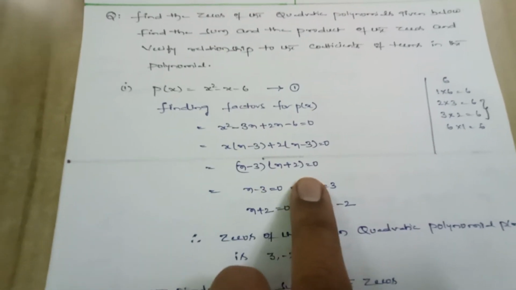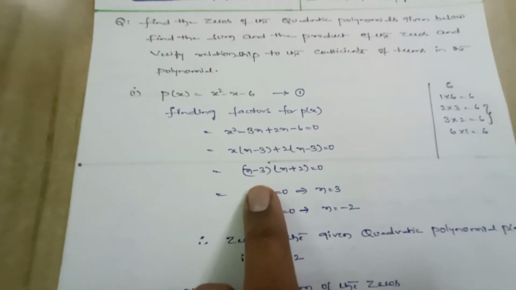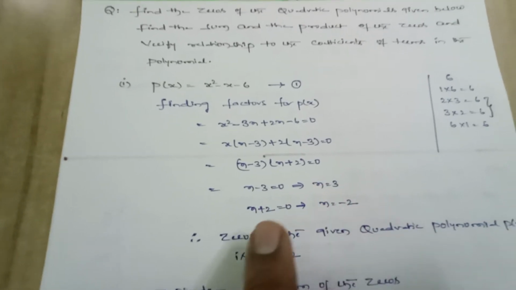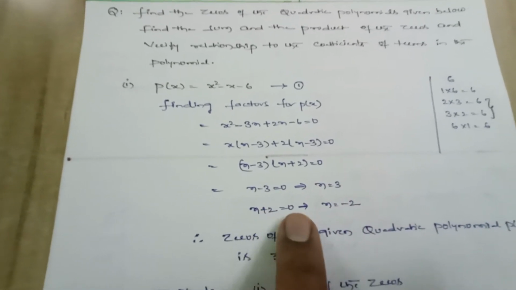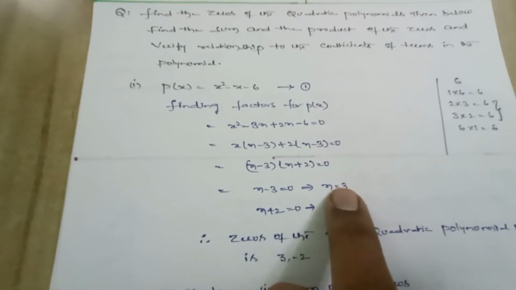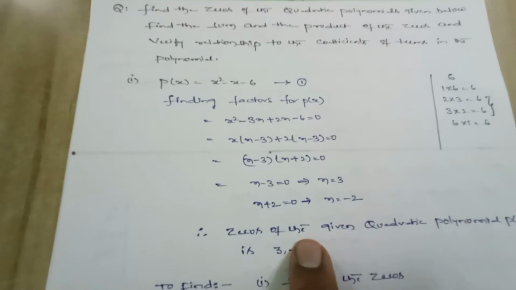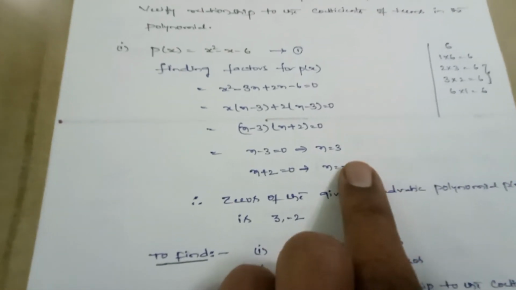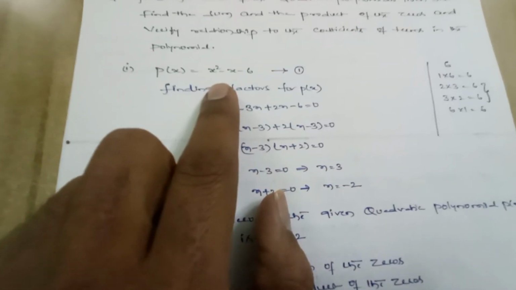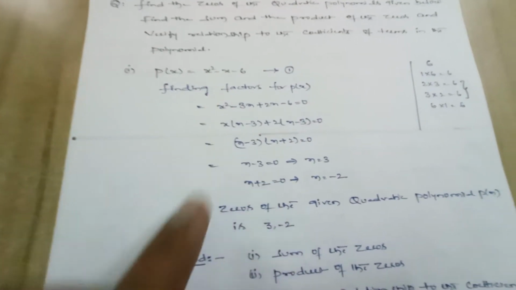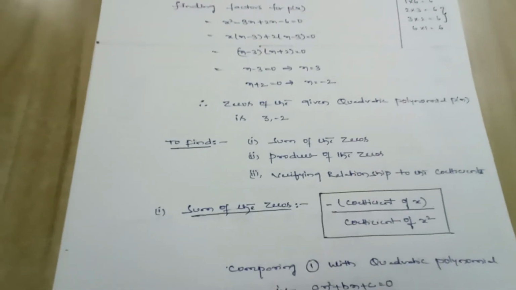So equate to 0 and find the value of x. So x minus 3 equal to 0, that implies x equal to 3. Similarly, x plus 2 equal to 0, that implies x equal to minus 2. Therefore, 3 comma minus 2 are the zeros of the given quadratic polynomial. When you substitute either 3 or minus 2 in the given expression, it becomes 0. These are nothing but the factors of the given polynomial. Okay guys, now what do we have to find here?